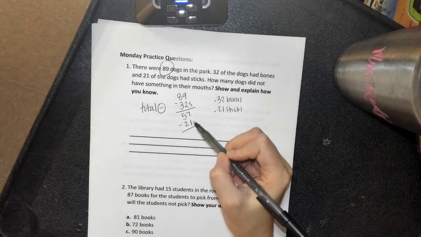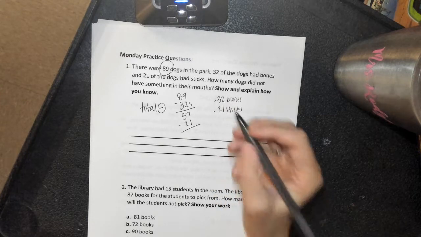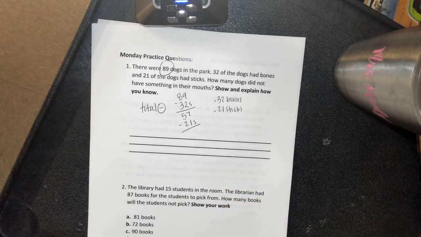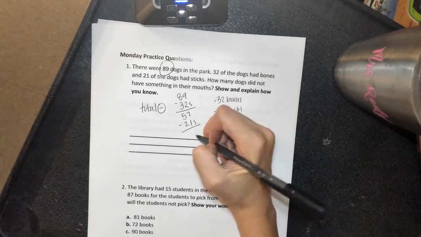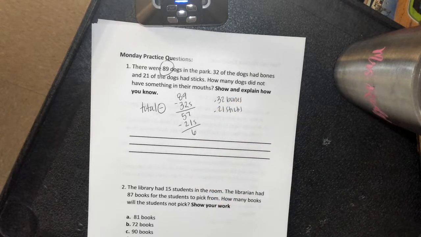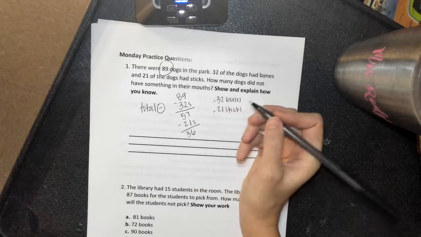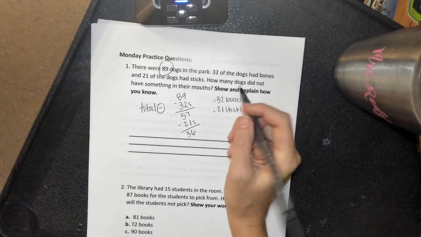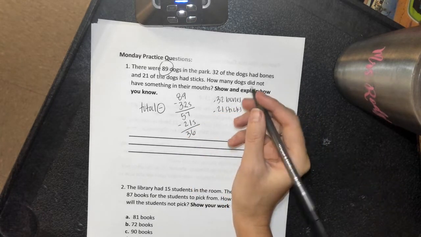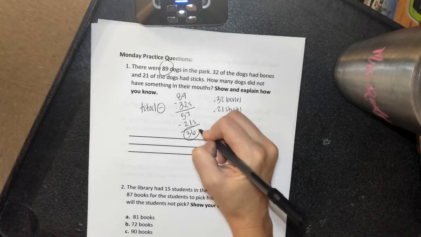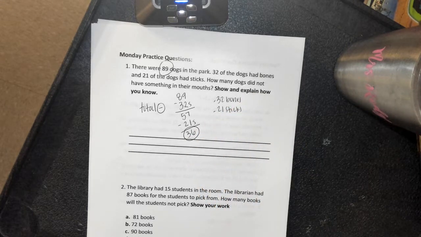What do you notice about my 1? It's smaller. So I can subtract. 7 minus 1, 6. 5 minus 2, 3. Now am I done? Yes. So if I just did straight subtraction, my answer was 36.